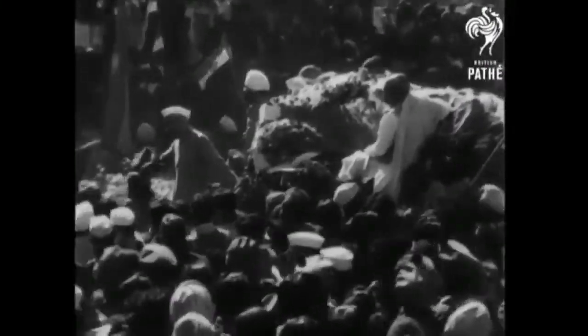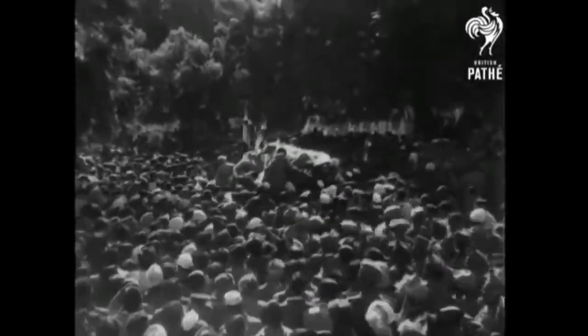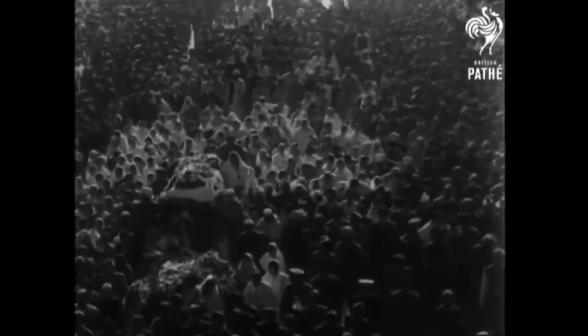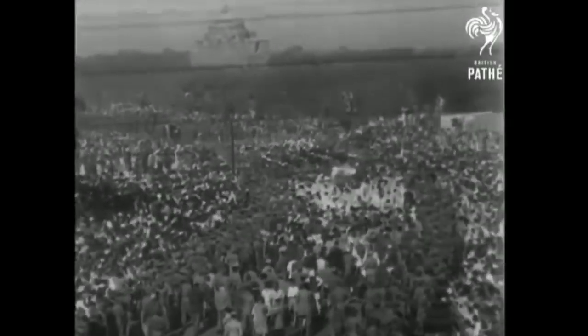Finally, less than 6 months after independence, the father of the nation, Mahatma Gandhi, was assassinated by Nathuram Godse on 30th January 1948 near Birla Mandir at 5:17 p.m. in the evening. Before dying, Gandhi reportedly said, "Hey Ram," at the time of his last breath.